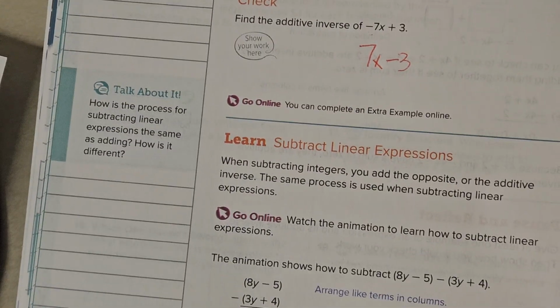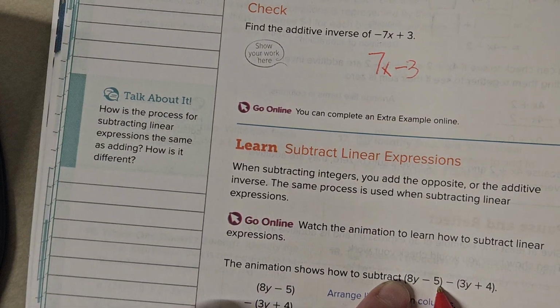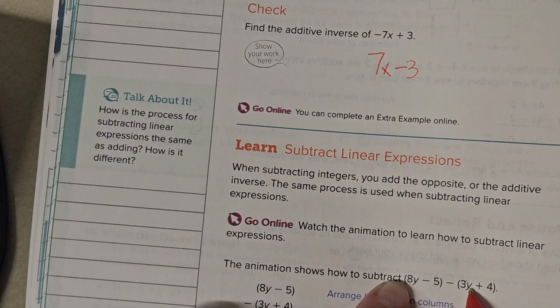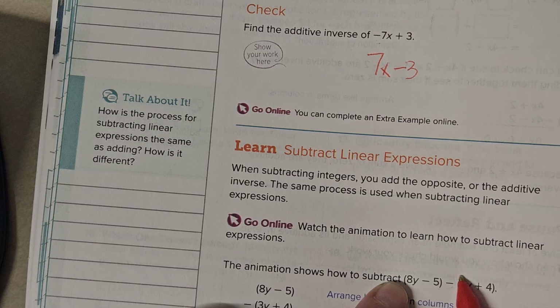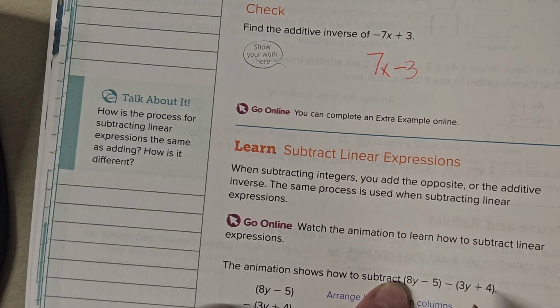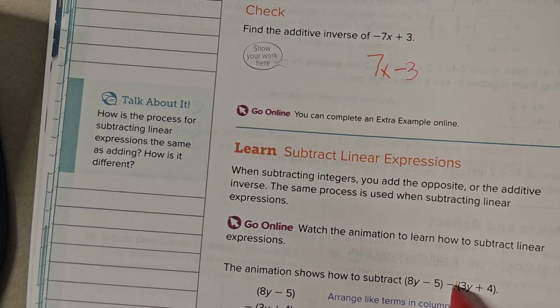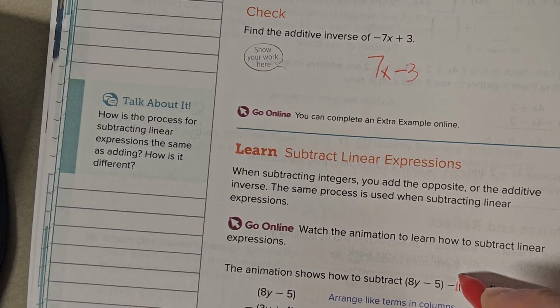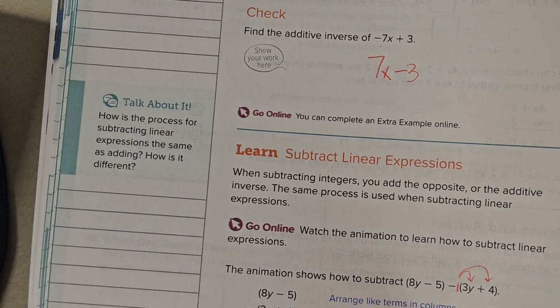So if we have 8y minus 5, and we're going to take away this linear expression, 3y minus 4, see how there's the subtract sign in between? Well, this is when these parentheses serve a purpose. There's really a 1 out here, and this is -1 times all the stuff. So you have to distribute that -1 to everything.